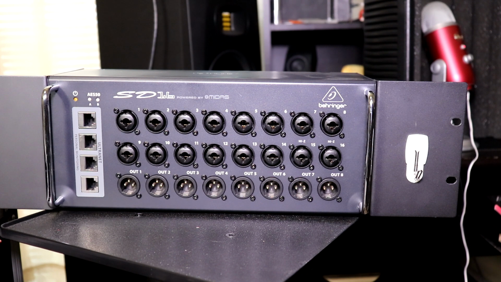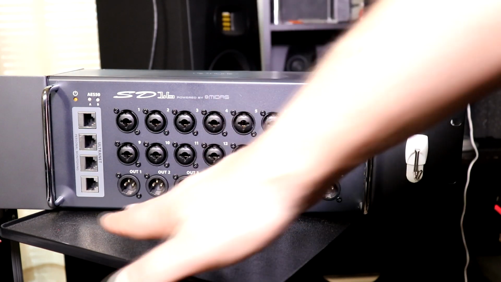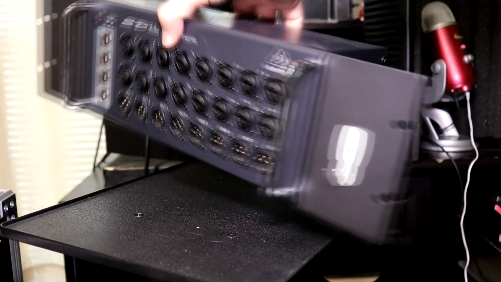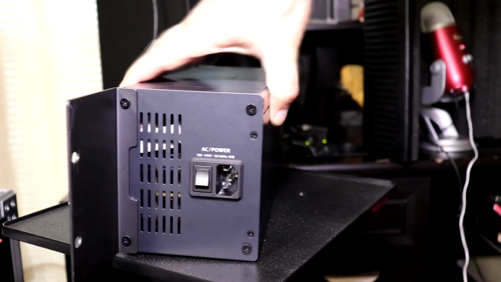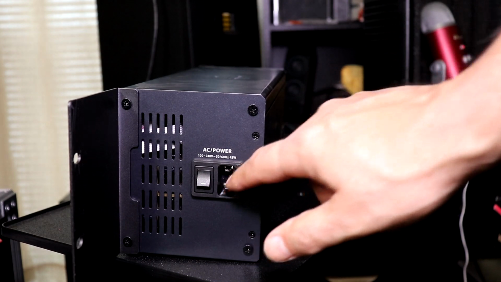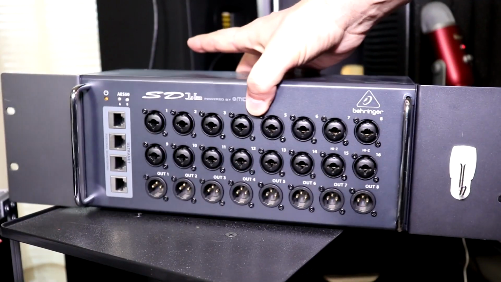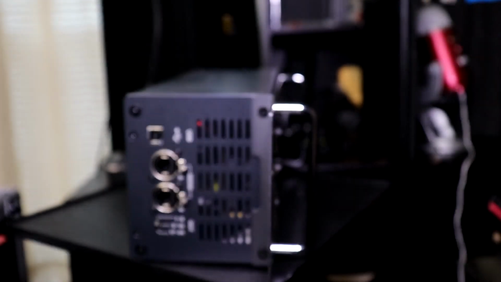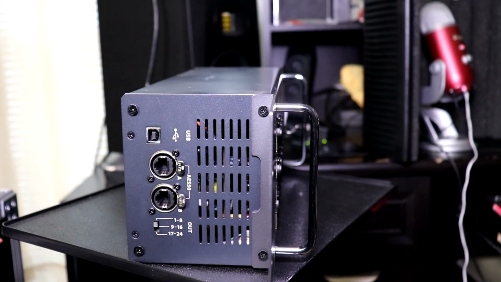Okay, let's cover routing when it comes to using a stage box. This is a Behringer SD16. It has 16 inputs and 8 outputs, and it has 4 alternate ports down the side. If we turn it on this side, you can see here's our on and off switch and our power out. We spin it around the other way and we can see this is how we connect it to the Behringer mixer. And you can hook 3 of these up together.